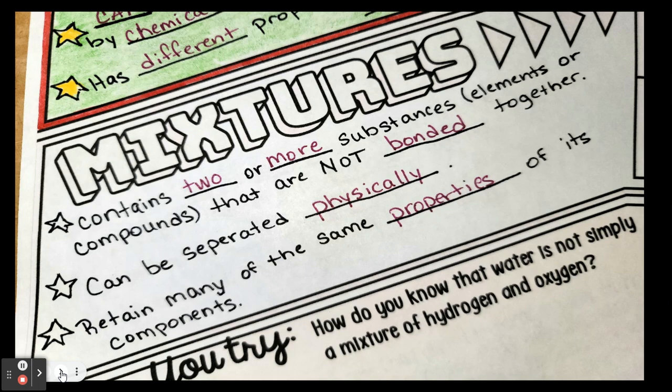Moving on to mixtures. Mixtures contain 2 or more substances. They can be elements or compounds, and they are not bonded together. These can be separated physically. You could actually do this with your hand.